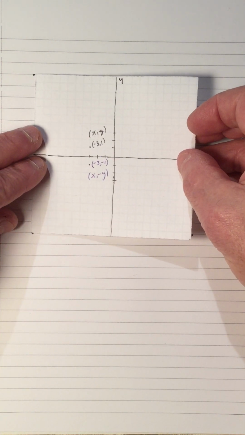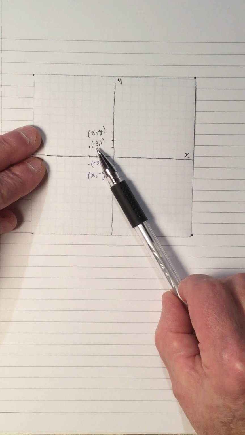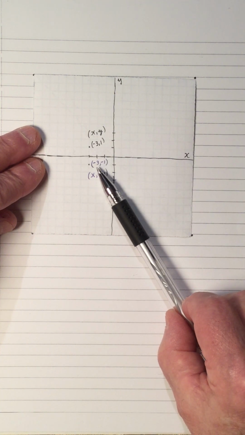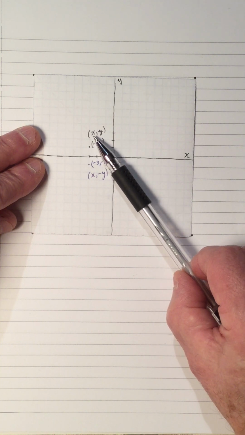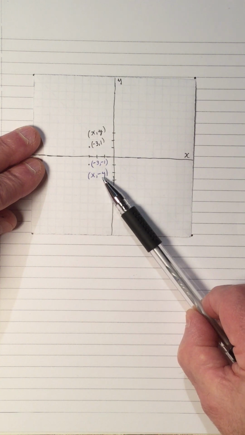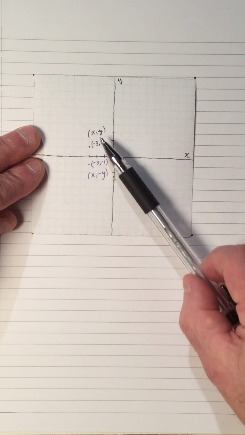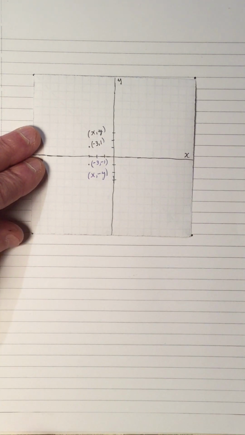So this is what I have. It's the same point, but I'm just showing you that negative 3, 1 becomes negative 3, negative 1. Reflected in the x-axis, the point x comma y becomes x comma negative y. So the x doesn't change, but the y changes. So that's reflecting it in the x-axis.